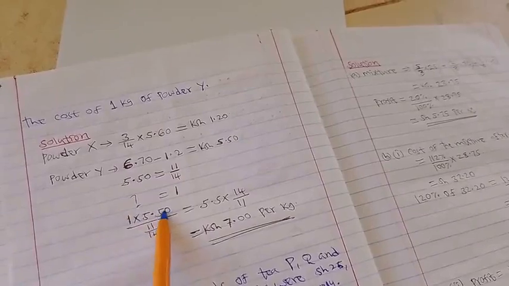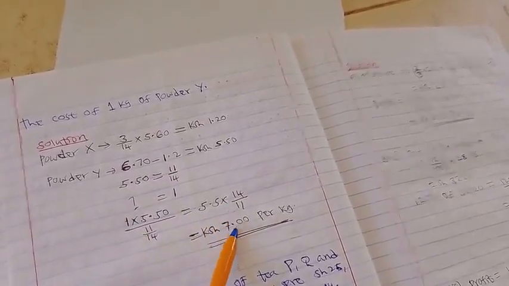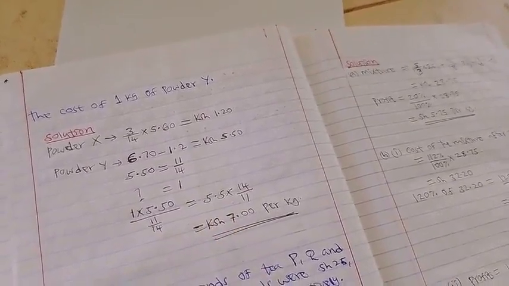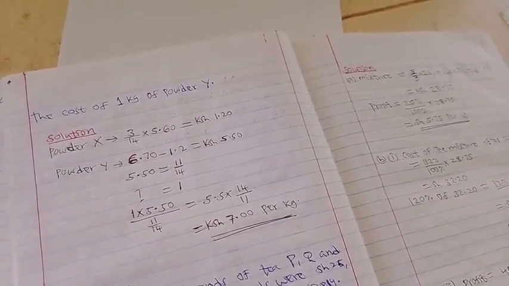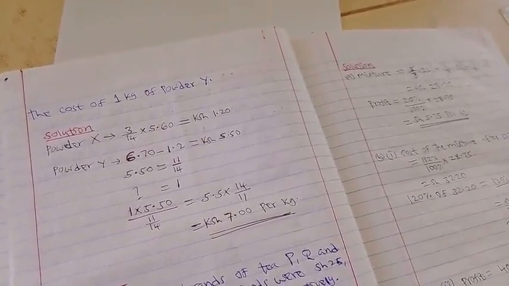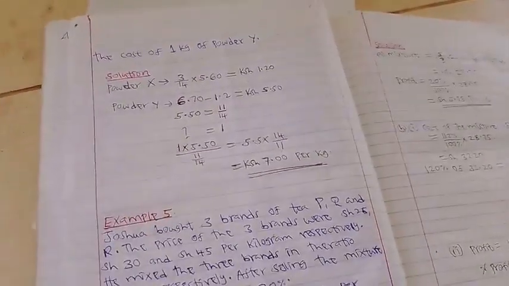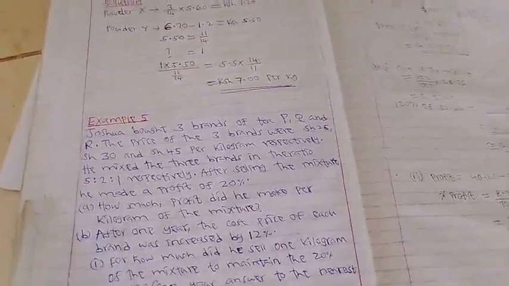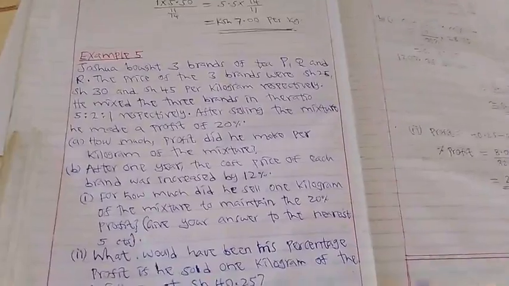We get 1 times 5.5 all over 11 out of 14, which is 5.5 times 14 all over 11, which is 7 shillings. Therefore, the price of the component Y, which is in the mixture, is 7 shillings per kilogram. This approach should be used to determine the price of any component in case the price of the mixture is given and one of the components is given.